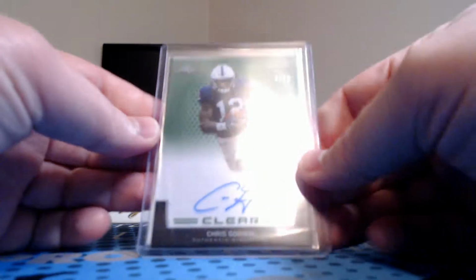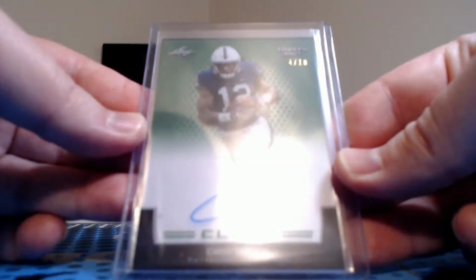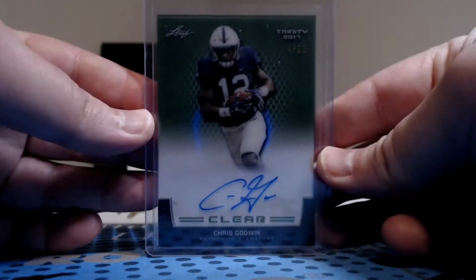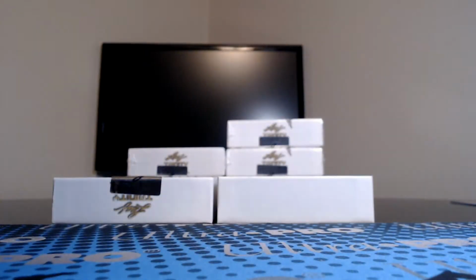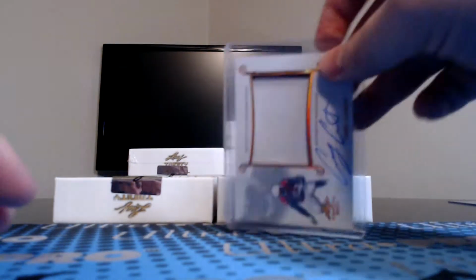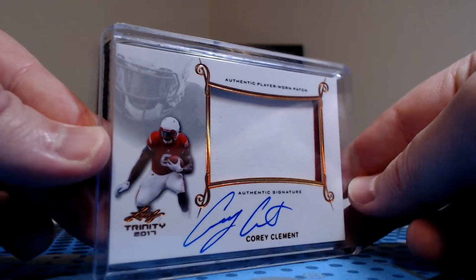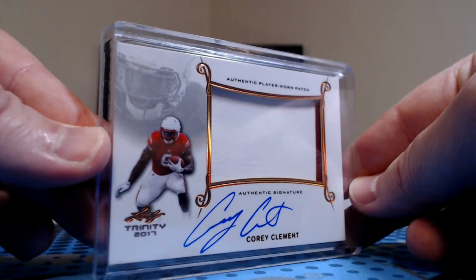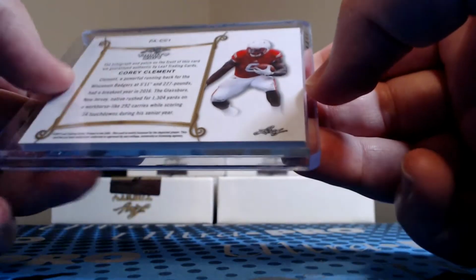Next up is a green clear variation, 4 of 10, going to the 4 slot. Chris Godwin. Next up, we do have 2 colors. You don't see 1 colors very often in this, but it is a 2 color.